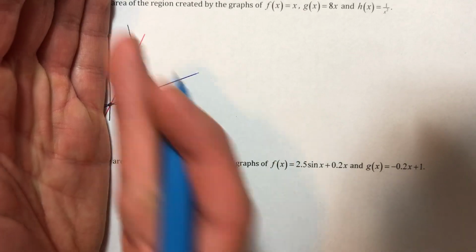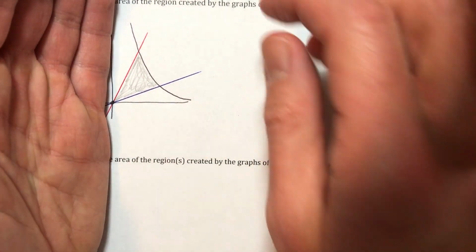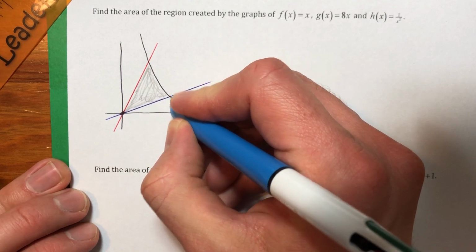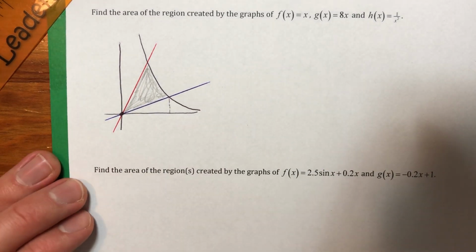I hope that's obvious. So when I'm trying to figure out the intervals I'm dealing with, 0 is my leftmost interval. And I have a rightmost interval, and it's here. And that, in case you haven't noticed, is at 1. And you can look at your calculator and tell.